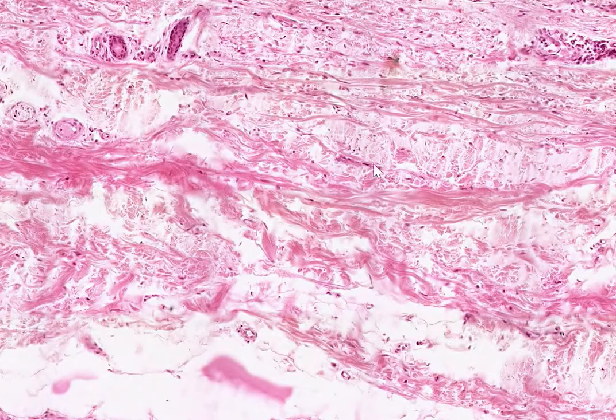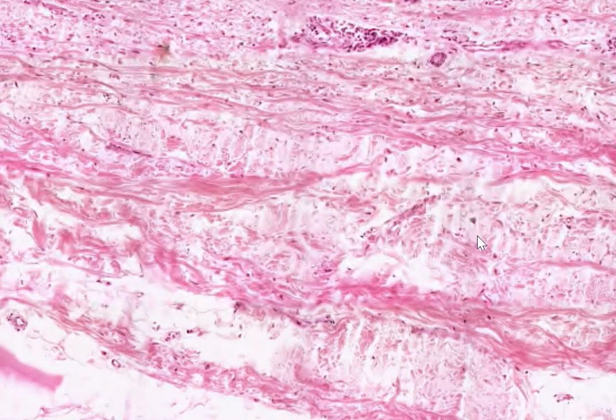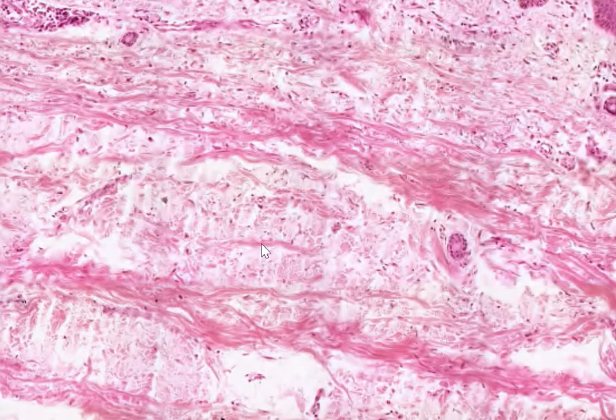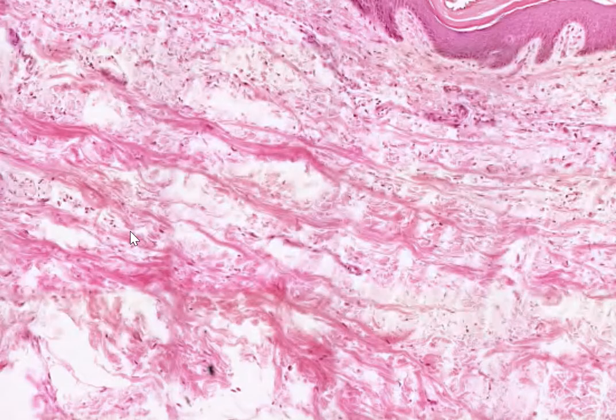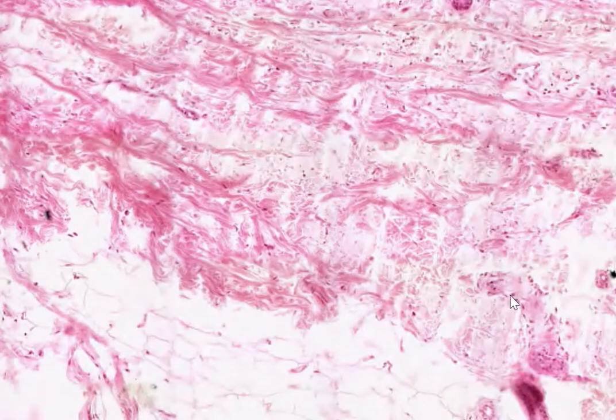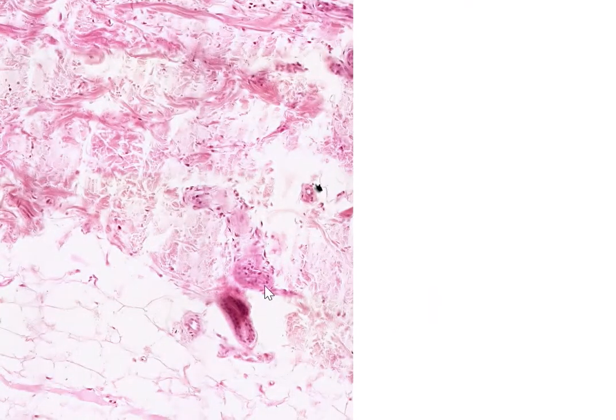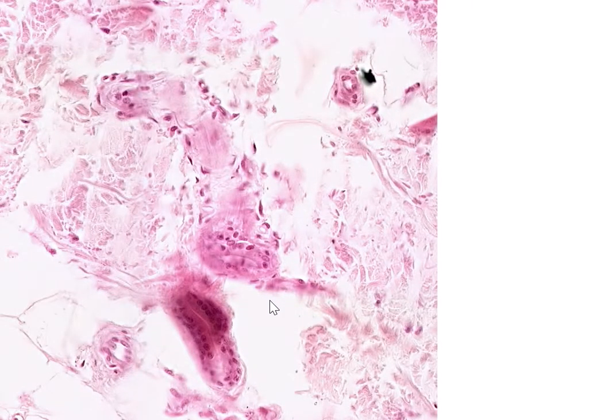This is actually a bad example for both skin appendages. I'm looking for hair follicles. I can't see any hair follicles here. Do you have any eccrine glands? This is an eccrine gland.